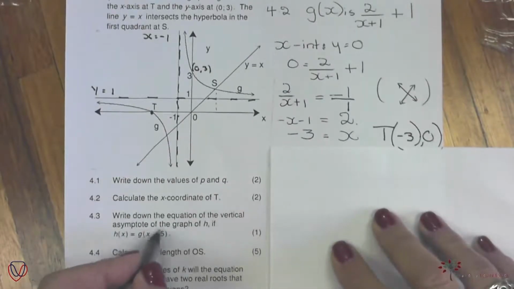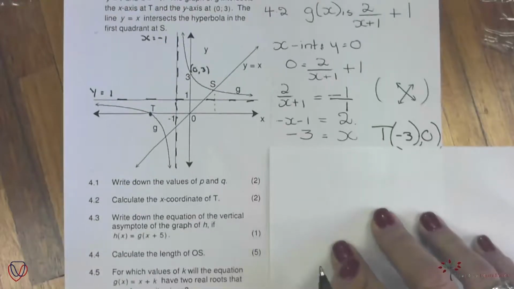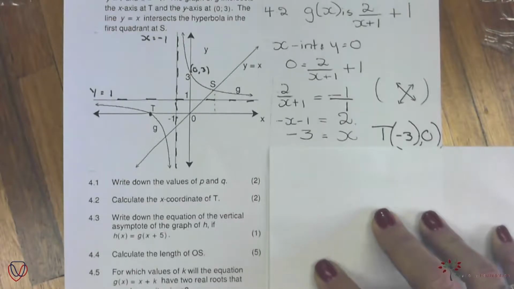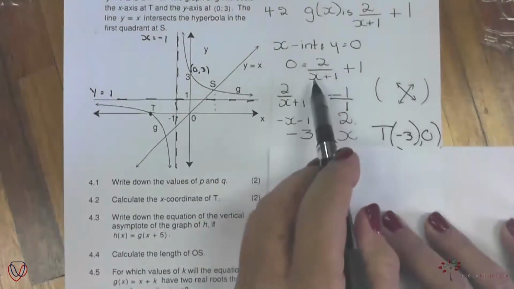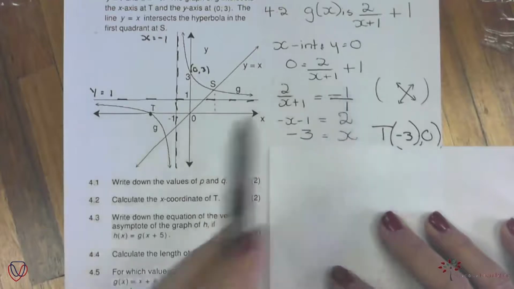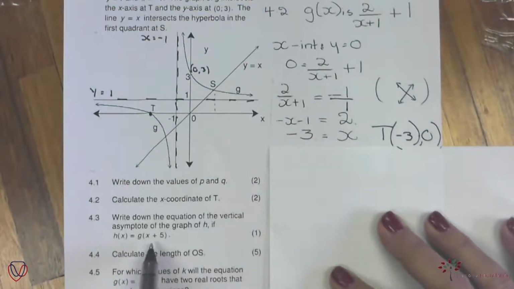If you change there, it is on the x that you are going to make the change. At the moment, your graph's equation is 2 over x plus 1. So now I'm going to substitute the x by x plus 5.